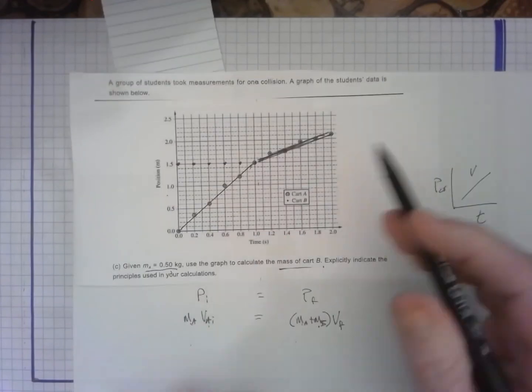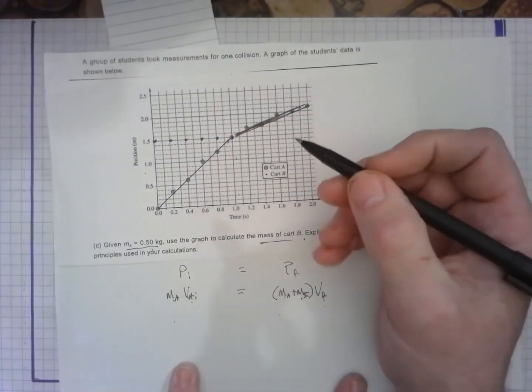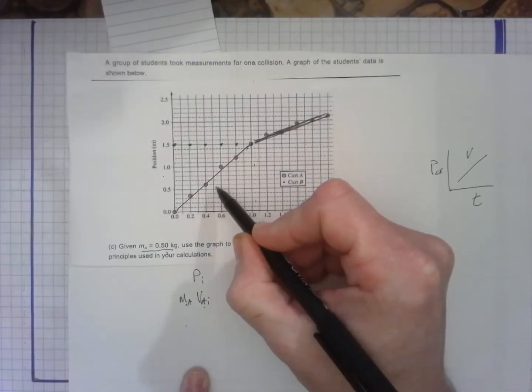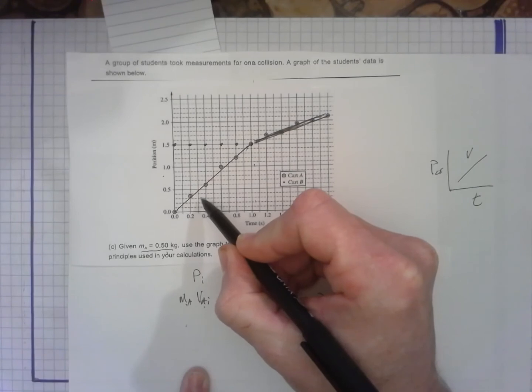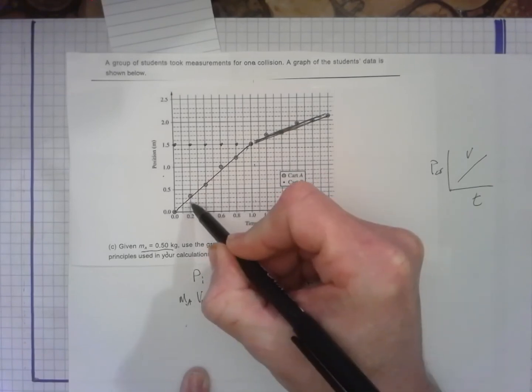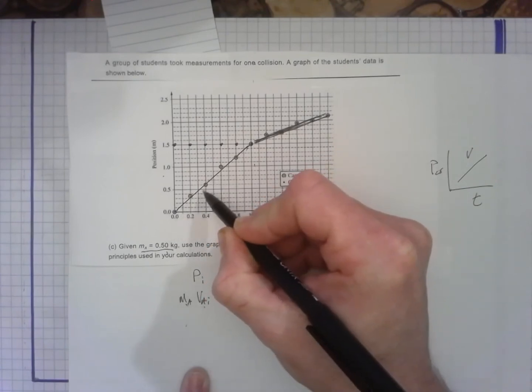All right, so I pick my best to find those velocities. So I look for places where the line that I drew crosses the axes, or at least close to it. Try not to use data points unless your line goes right through them.